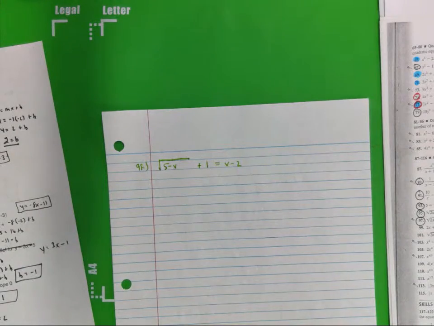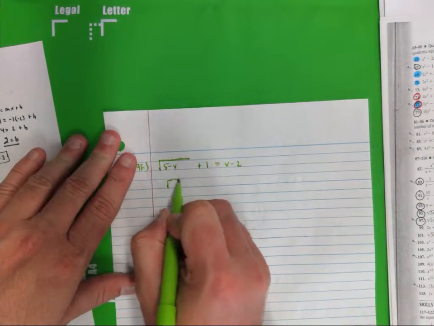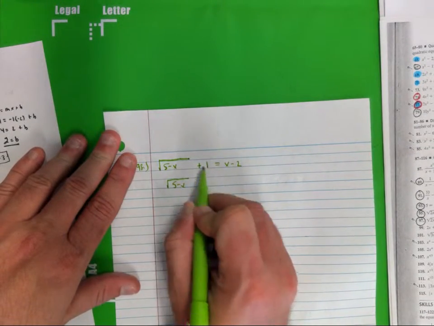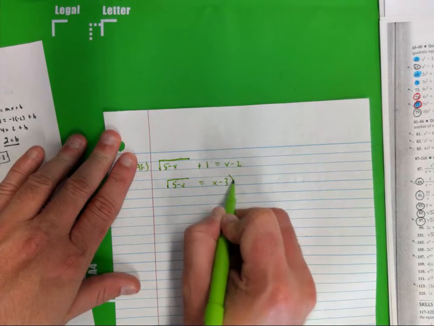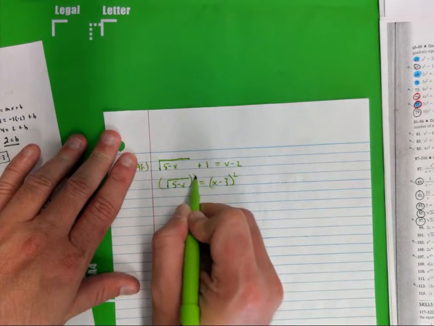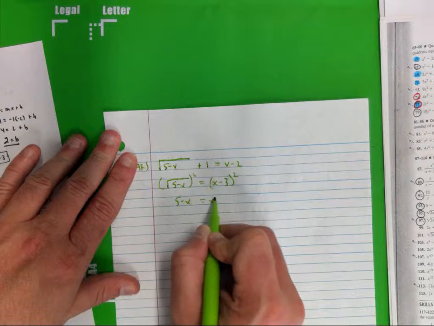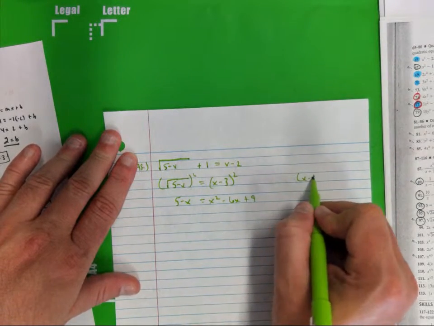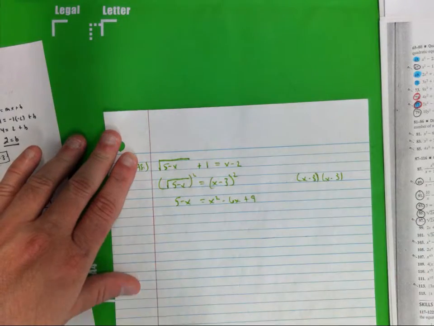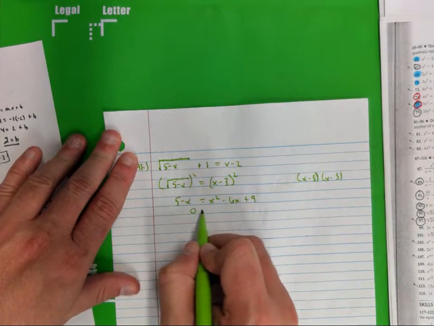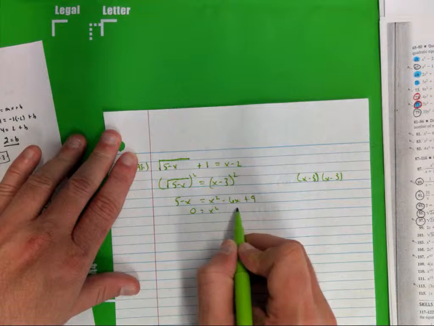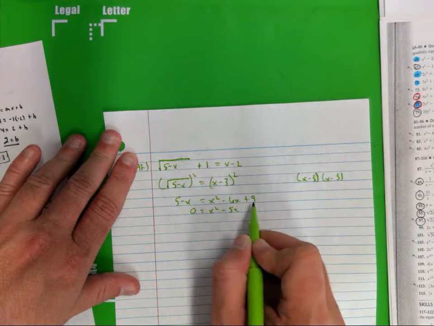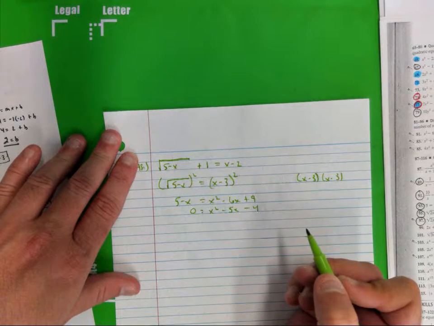Alright, we're going to isolate the radical. I'm going to move that 1 over. That comes over as x minus 3. Square both sides. 5 minus x equals x squared minus 6x plus 9. Come over here and pull that out. Don't just simply square it. Set this equal to 0. That becomes minus 5x. Becomes minus 4.